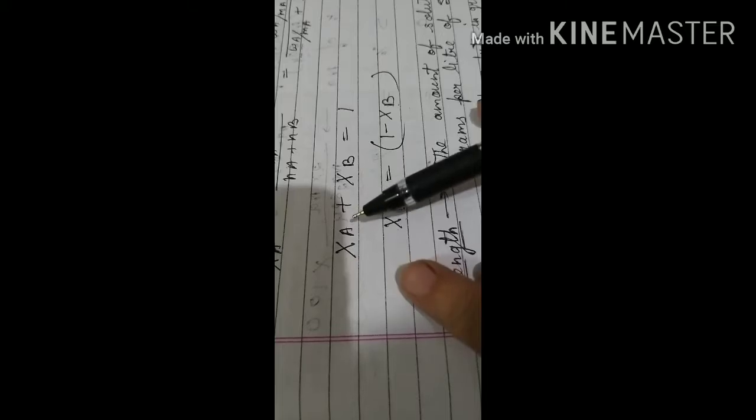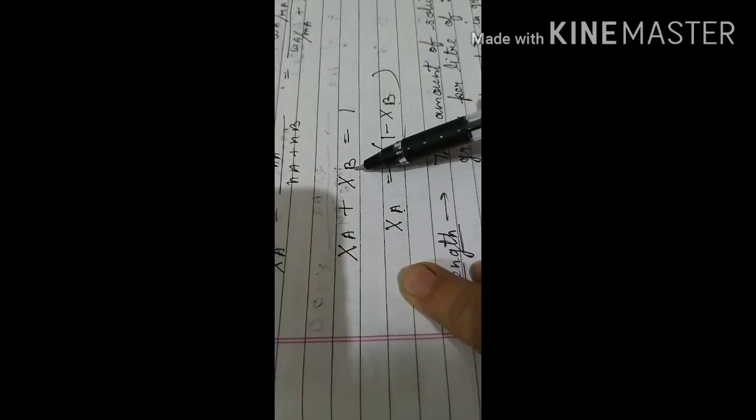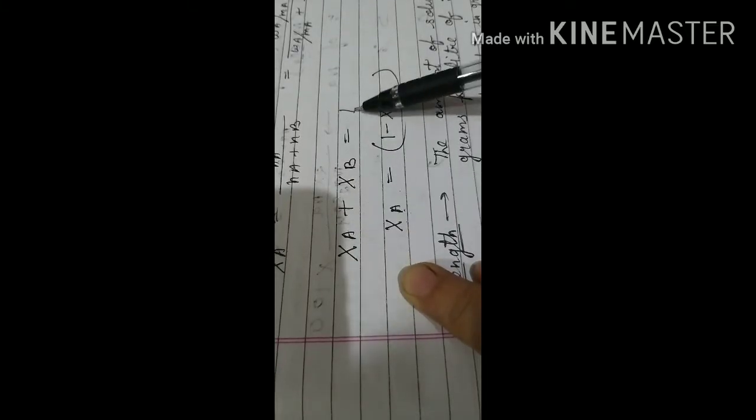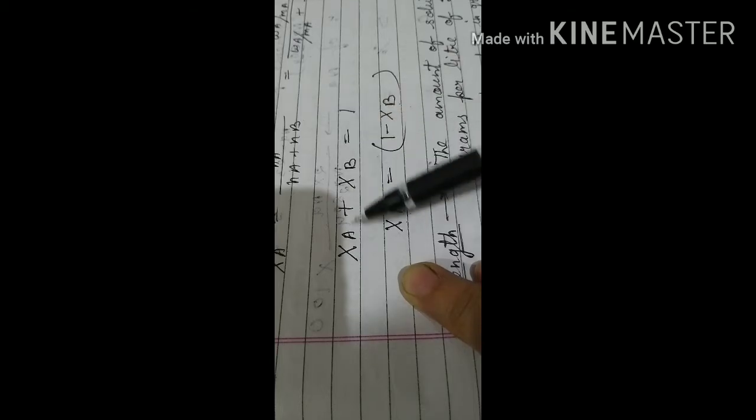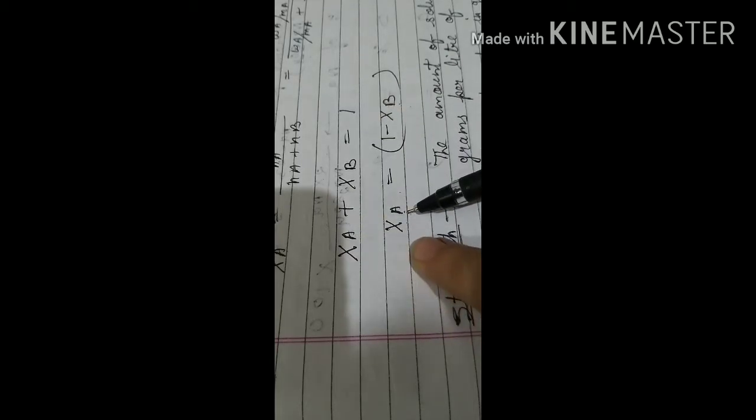Here we must know that for a solution, the sum of the mole fractions of solute and solvent is always equal to 1. So to find the mole fraction of solvent, you can simply do 1 minus XB, the mole fraction of solute. It is not compulsory to do the calculation once again in a long way.